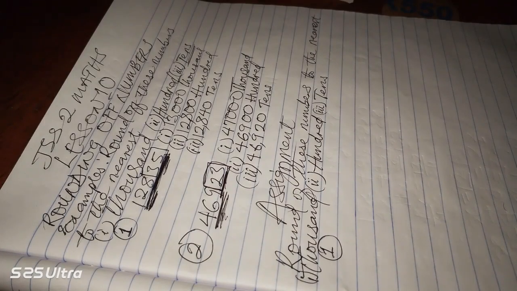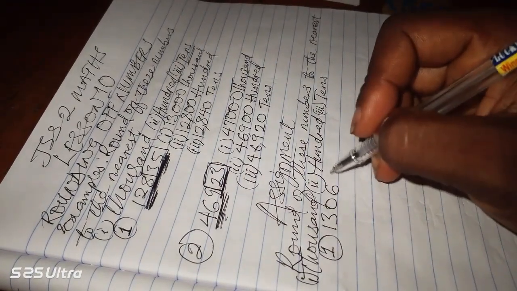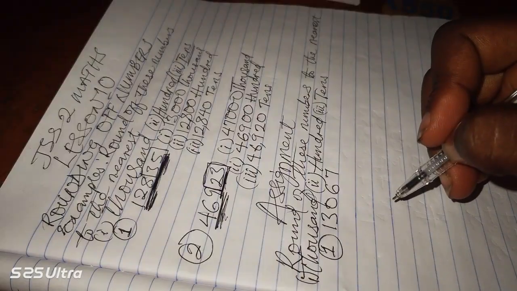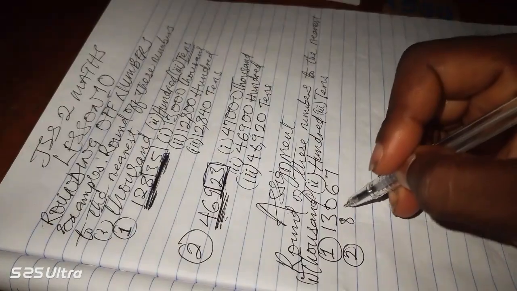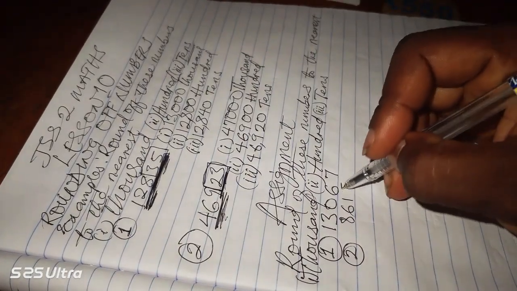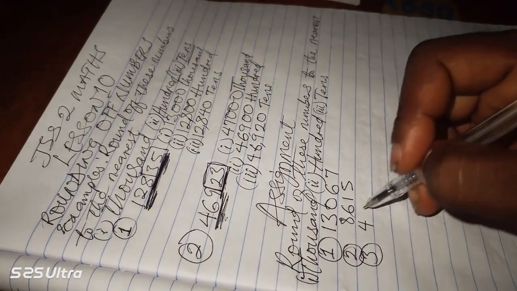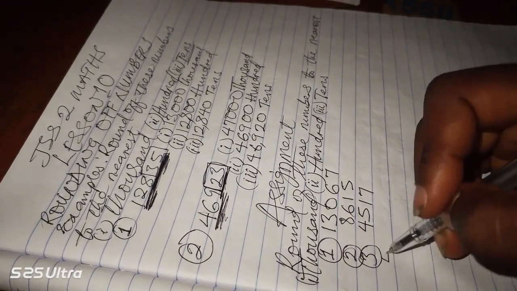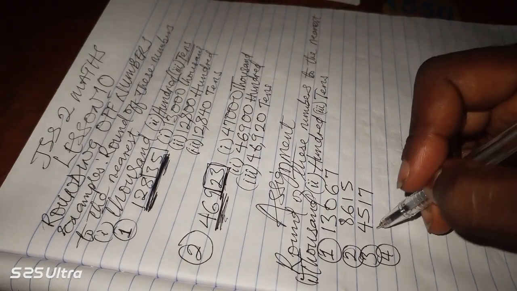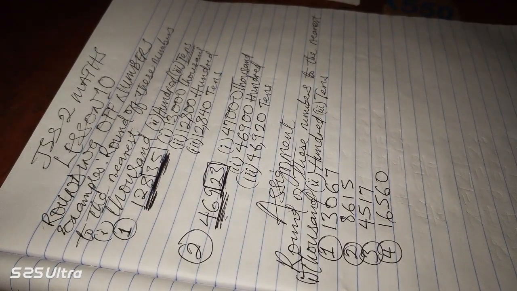The first question, round off 13,067. The second question, round off 8,615. The third question, 4,517. The last question, 16,560. So we're going to stop here.